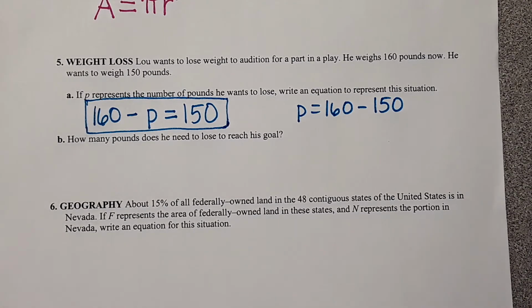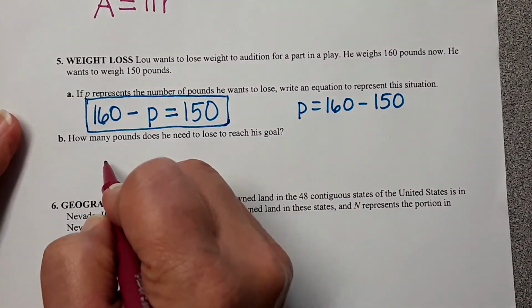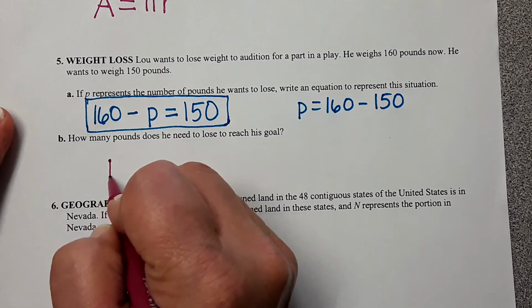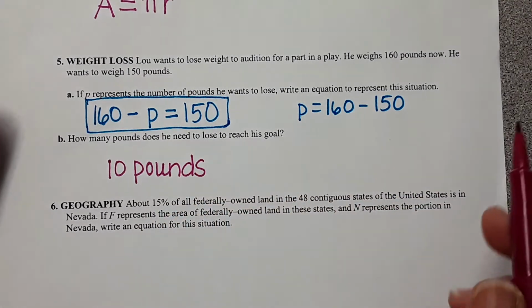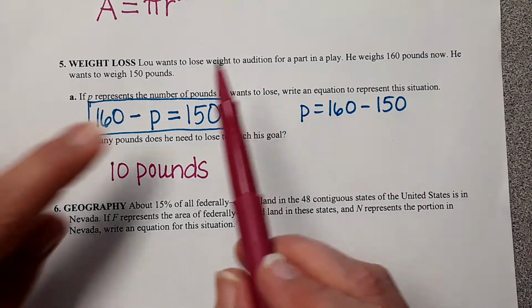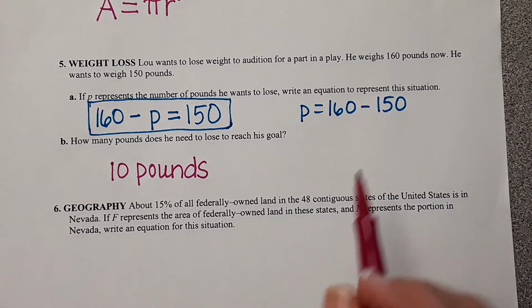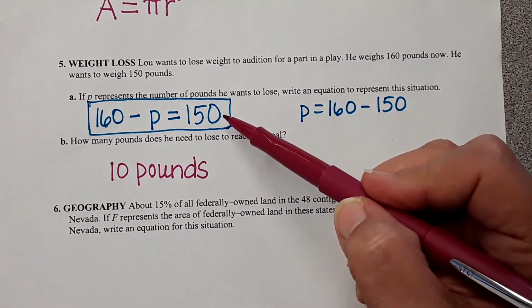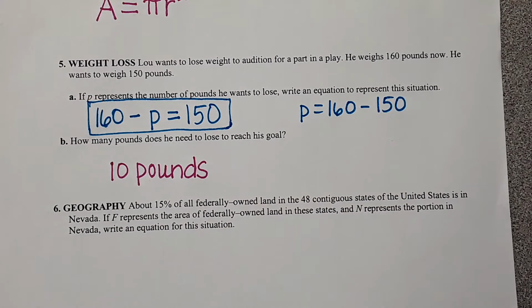Okay. And then how many pounds does he need to lose? 10. I had this one solved, but it's a fairly easy one. If it was a free response question, this is what I would want to see for part A, and then this is what I would want to see for this part with 10. Does that make sense? I don't have to see you crossing out P and doing all of that because I know that you could do that in your head.